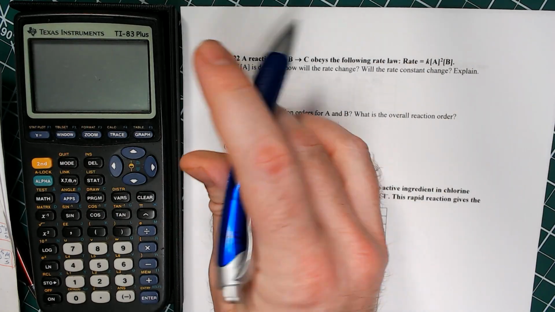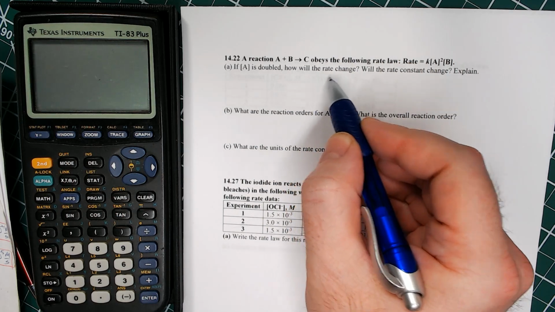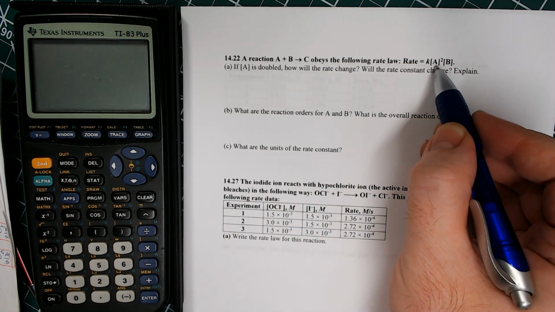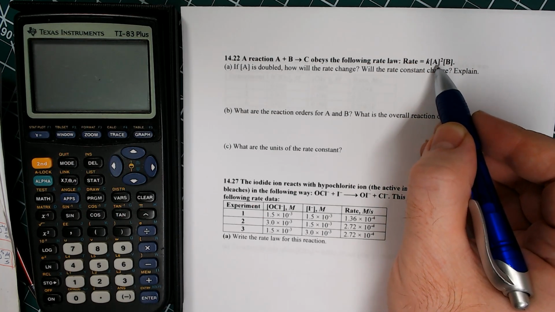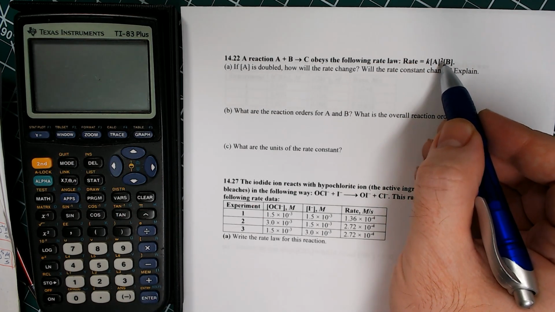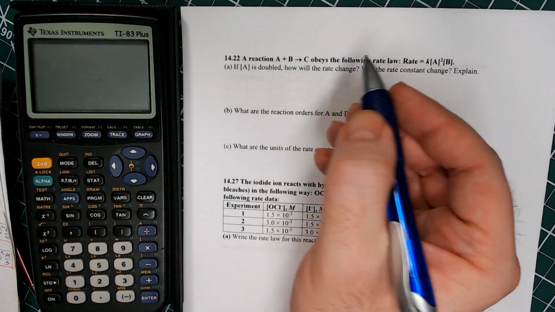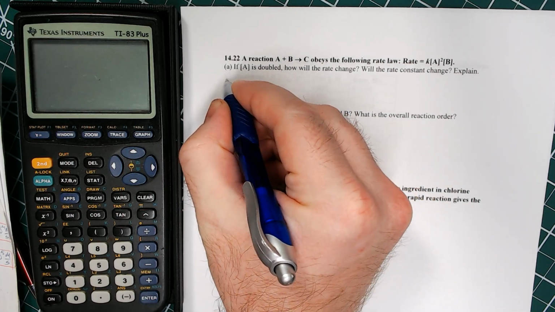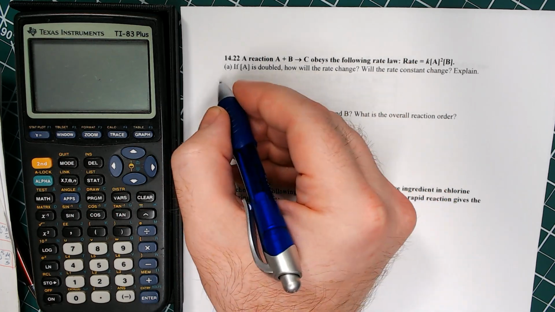So if the concentration of A is doubled, how will the rate change? Well, there is our rate law. So if we double the concentration of A, since it's squared, when we have 2 squared, that's going to be equal to 4. So when we double the concentration of A, we will quadruple the rate.